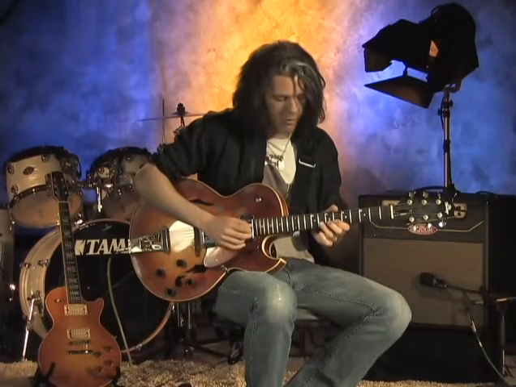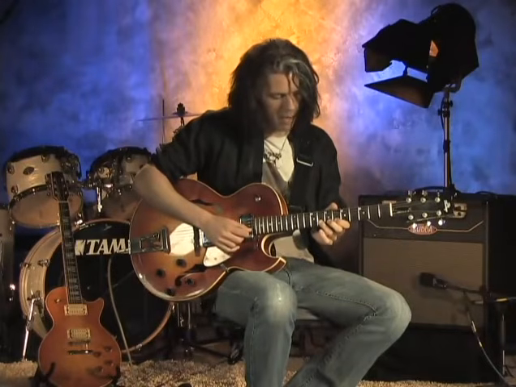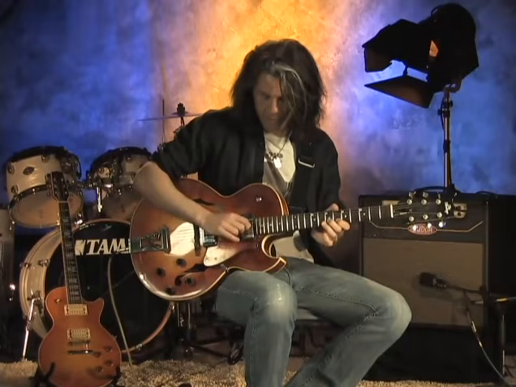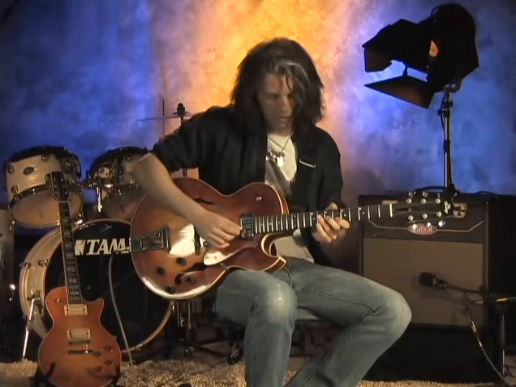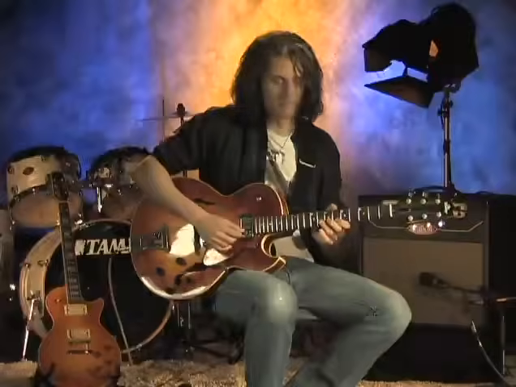Now, before we move this through the changes, I want to briefly talk about the picking here. This presents an opportunity to pick a few different ways. I could pick down and alternate, but that might not be the best for locking into the groove. What I like to do with a lick like this is to do a little bit of a sweep.